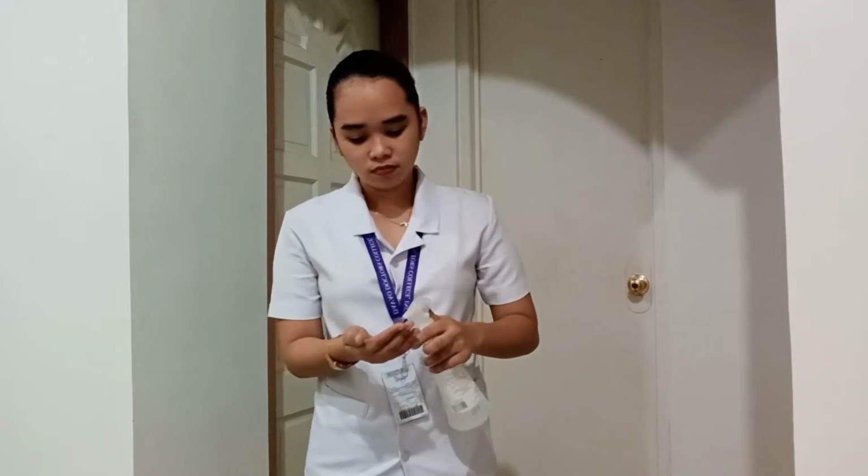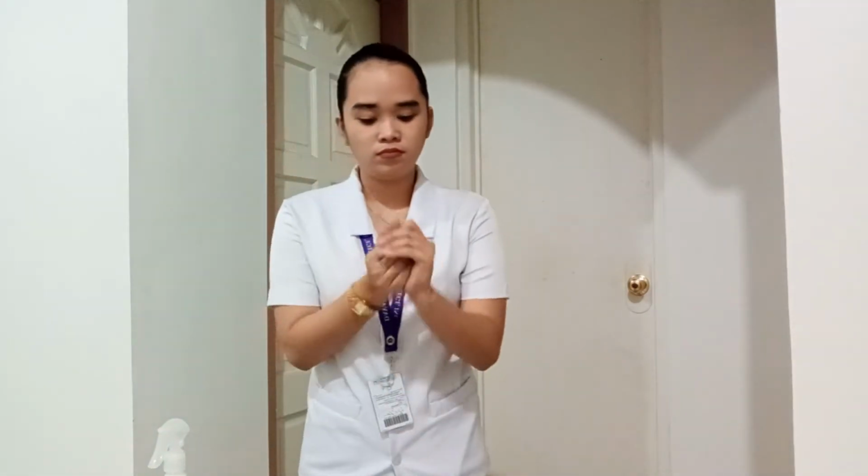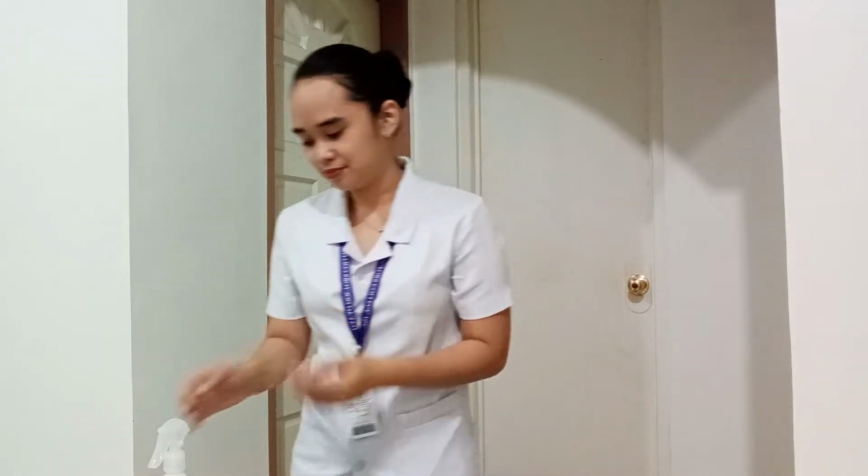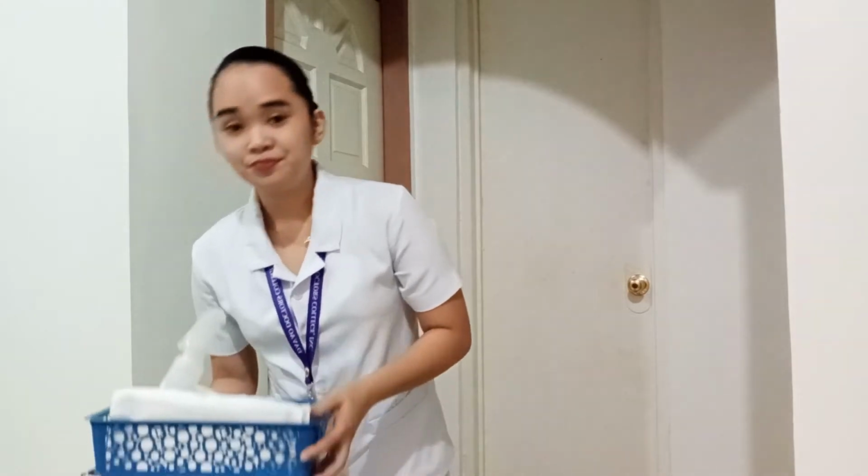So prior to the assessment, we need to ensure the privacy of our patient by closing any doors or windows, and also we need to ensure the comfort of our patient by adjusting room temperature. And of course, we need to introduce ourselves and verify the client using 2 identifiers. And of course, we need to perform hand hygiene. Now we are going to start assessing the patient.